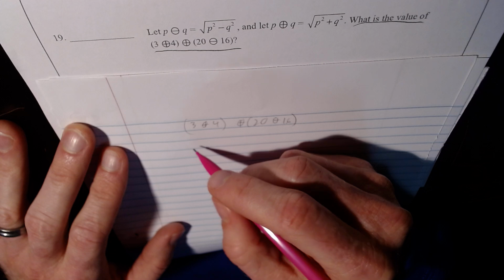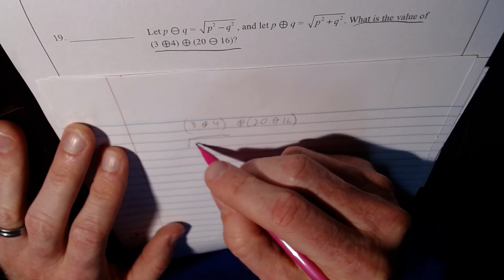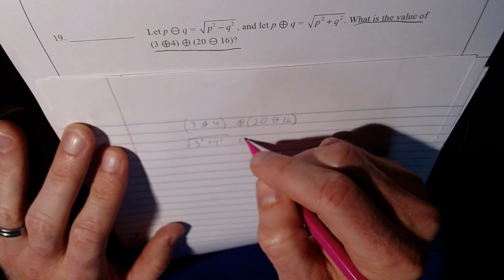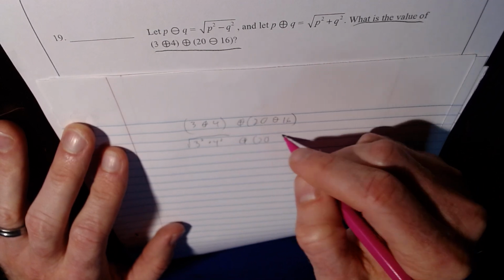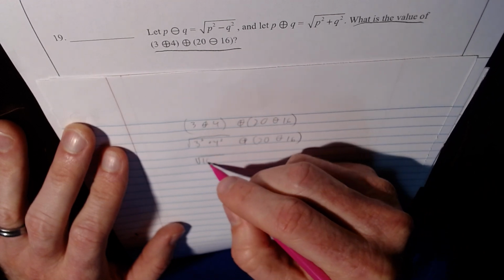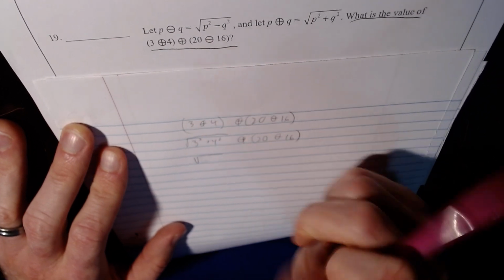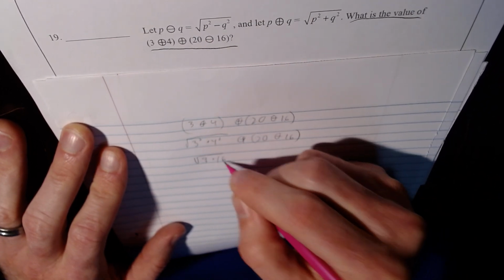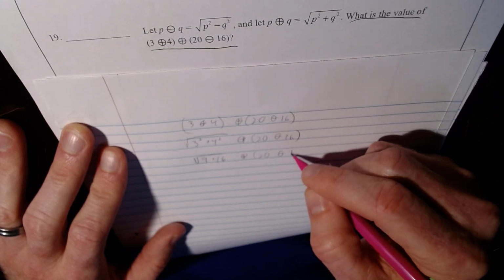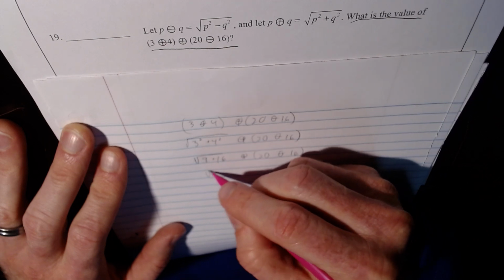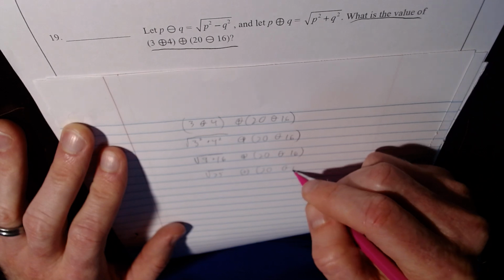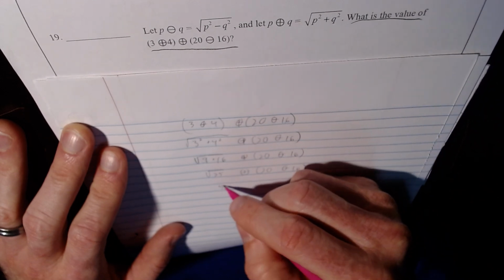So this one is the square root of 3 squared plus 4 squared, so the square root of 9 plus 16, that's the square root of 25. So then we have 5.